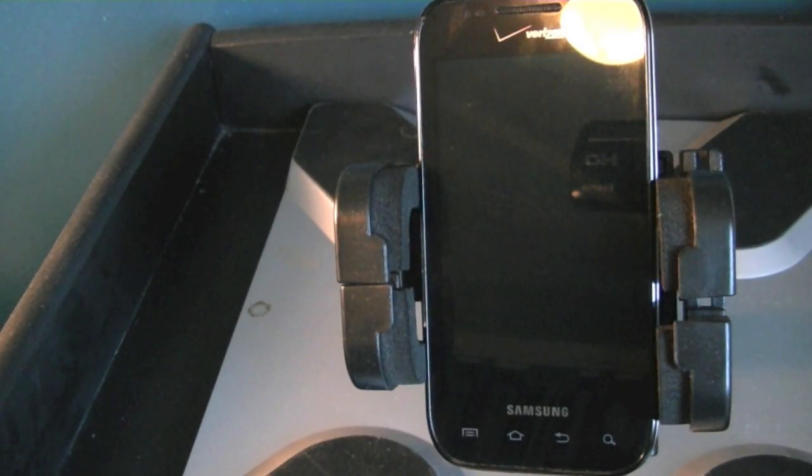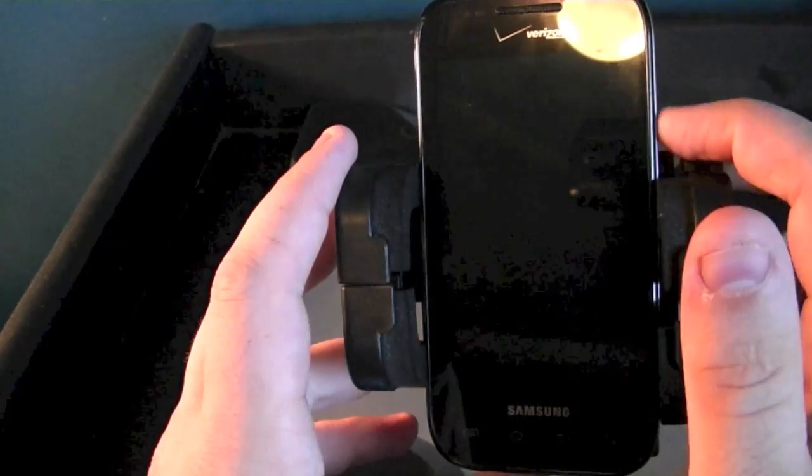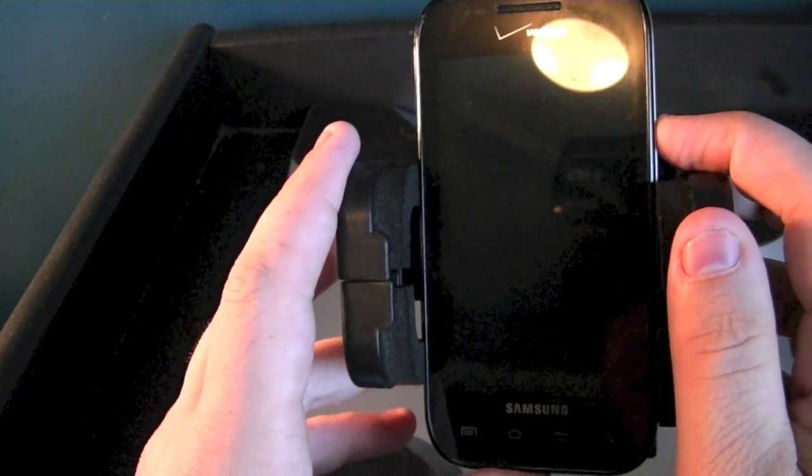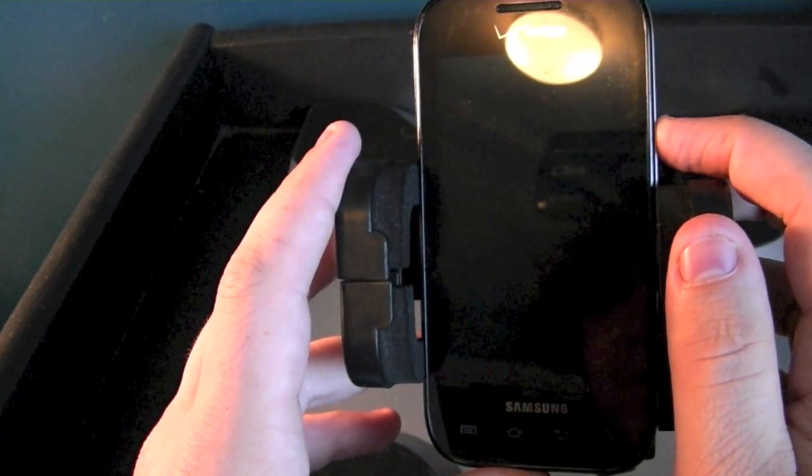So there are some differences and some similarities between Notta's Alpha 2 build of Jelly Bean, which is an AOSP ROM, and CyanogenMod 10, which is also a pre-release of Jelly Bean. So we're gonna go ahead and turn the phone on, and you're gonna see some differences right off the bat.